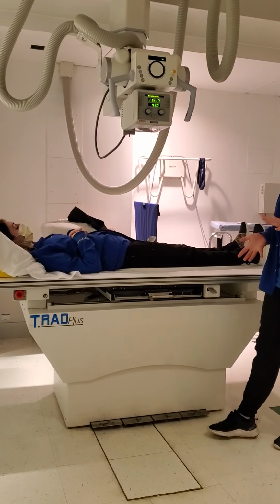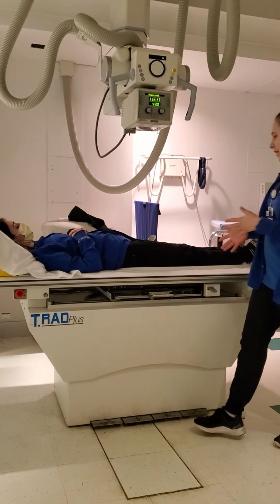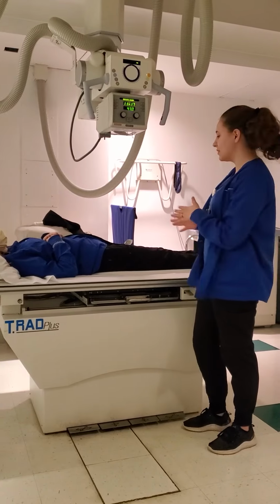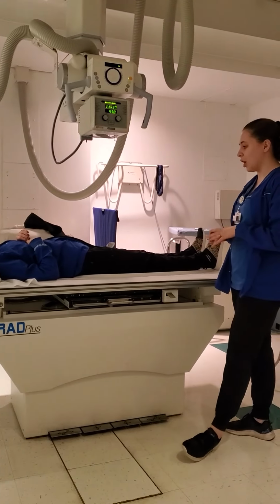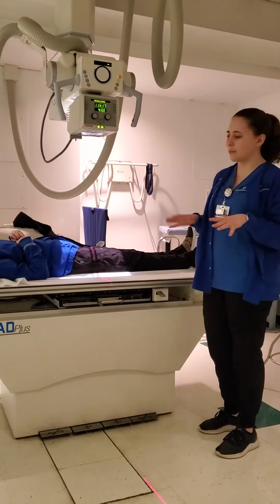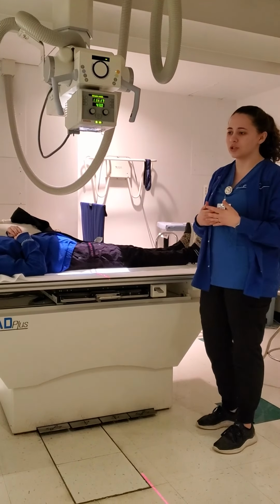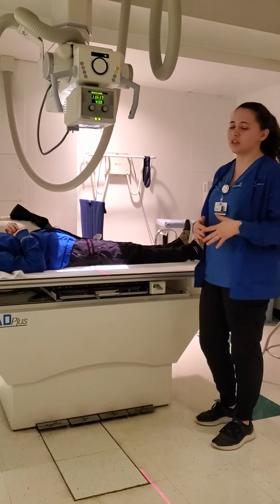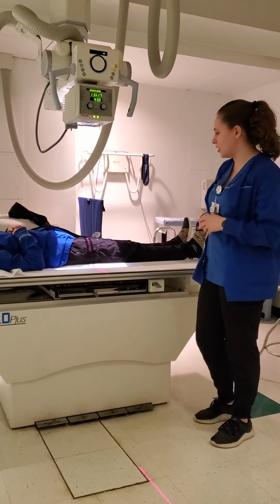So today we're doing our femur x-ray. Because the femur is a long bone, we will have to do it in 2 segments. So first we're going to do our AP, and we're going to do the upper first. Before we get the patient on the table, we usually ask them to change from the waist down, to make sure that nothing is going to be in our image.